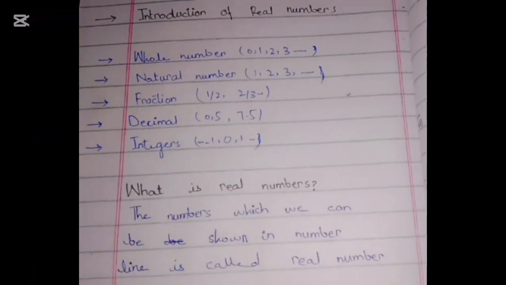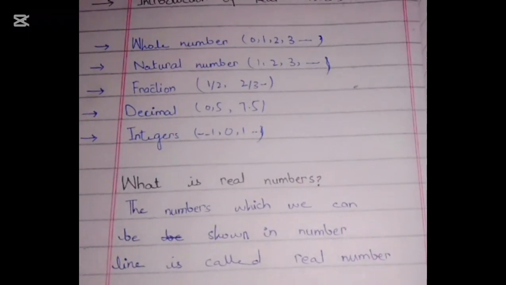So the other question is what is a real number? The number which can be shown in number line is called the real number.